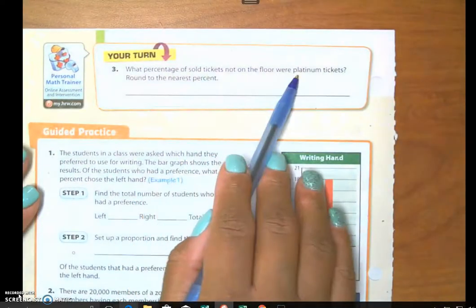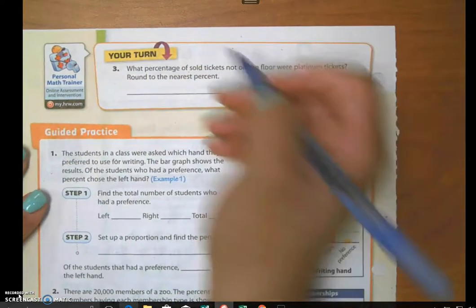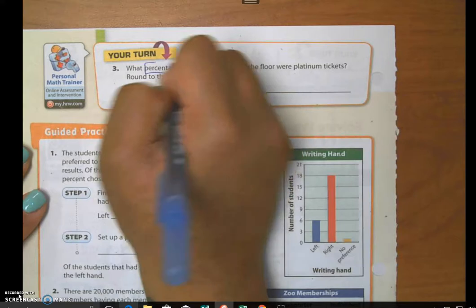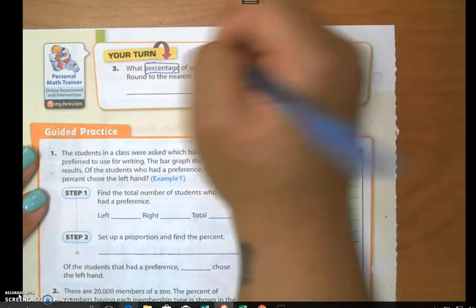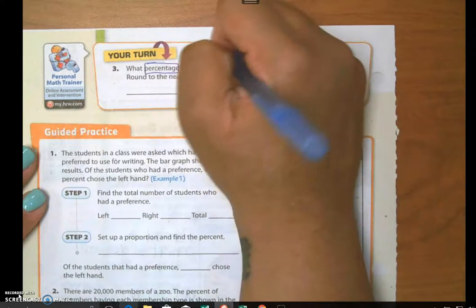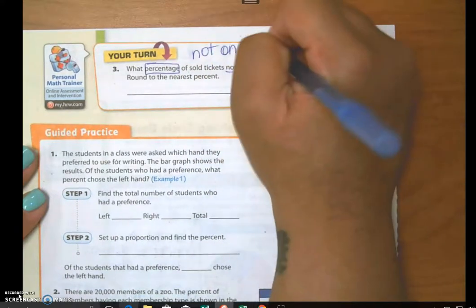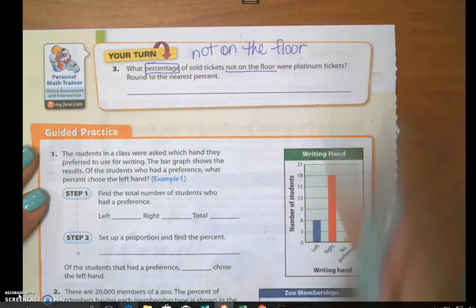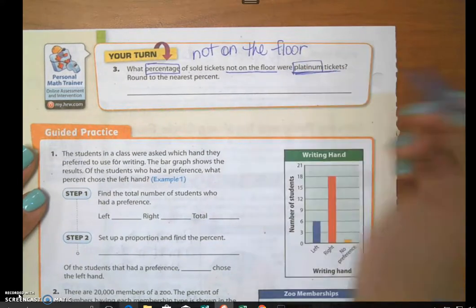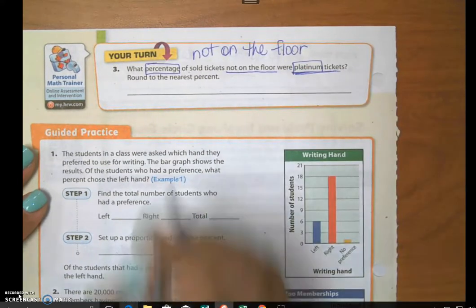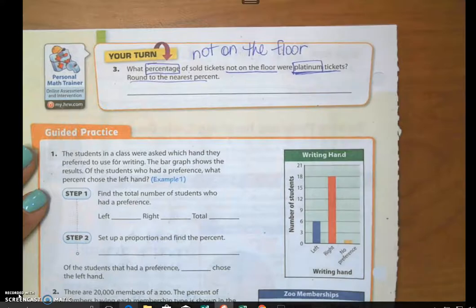Going on to the next one, it says, what percentage of sold tickets not on the floor were platinum tickets? So I need a percentage for my answer, and this says not on the floor. How many tickets were not on the floor? And then I want to know about the platinum in relation to it. Round to the nearest percent. So go back to your graph.